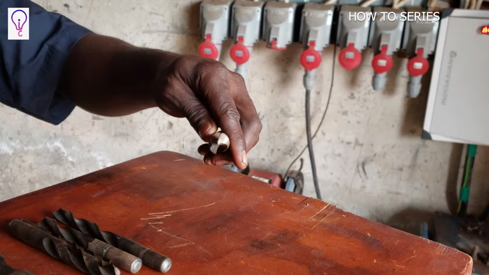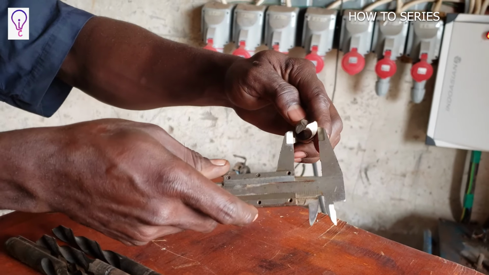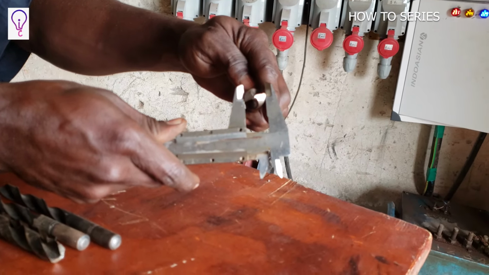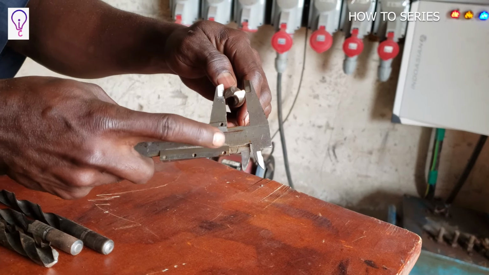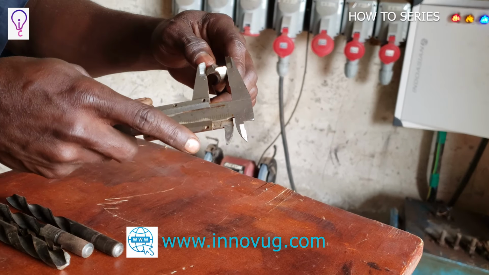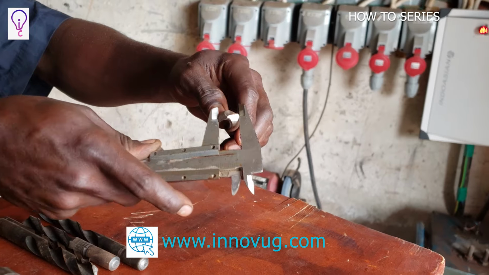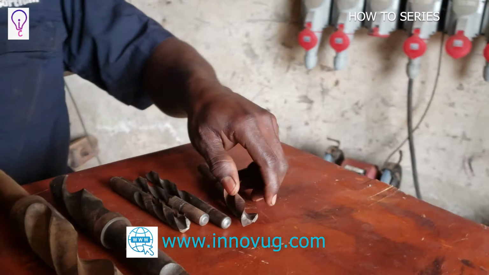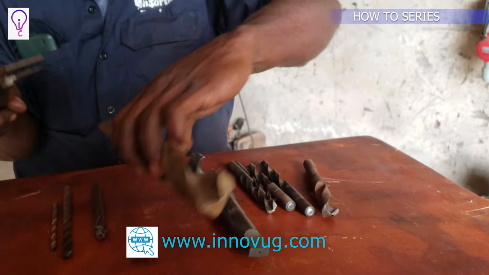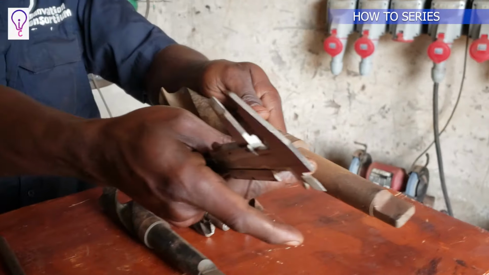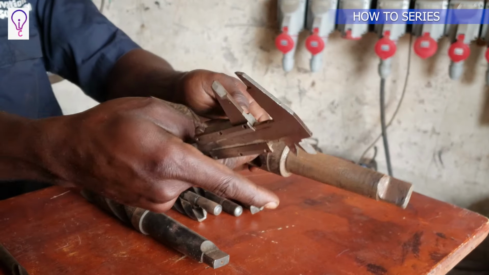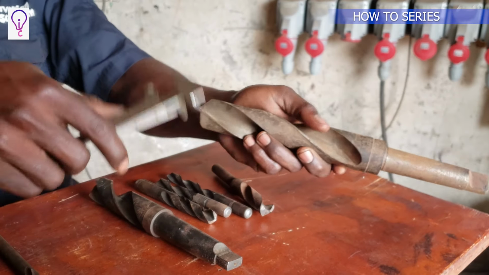So I bring my caliper, I place it on these two lugs. The measurement I'm getting on the scale means it's the size of the drill bit. The same applies to this tapered shank. I cannot measure the shank, which is tapered, to give me the actual size of the drill bit.